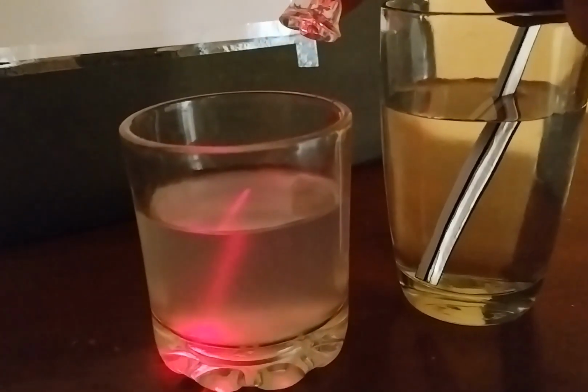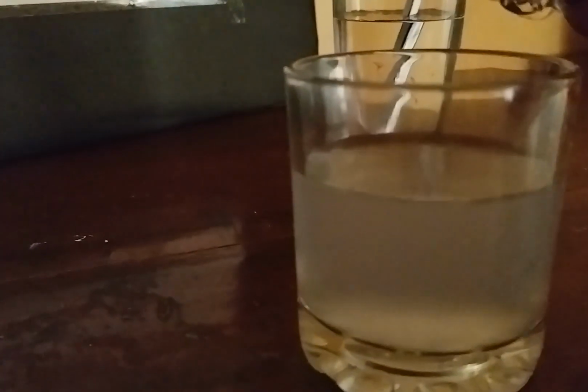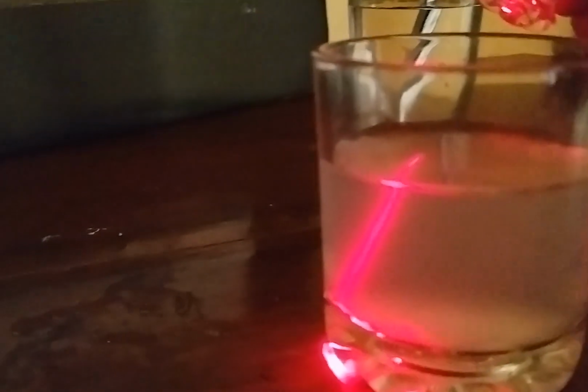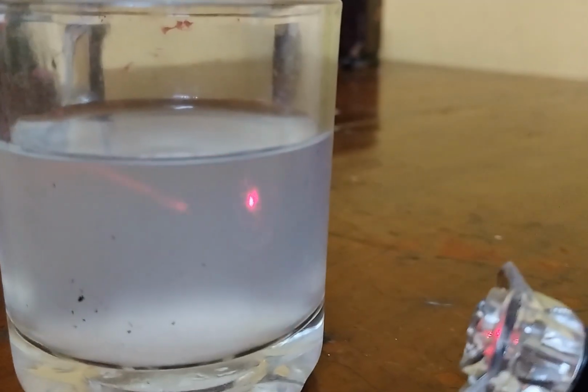Because of the bending of light towards the normal, the angle of the refracted ray comes closer to the normal than the incident ray. That's why this bending happens.